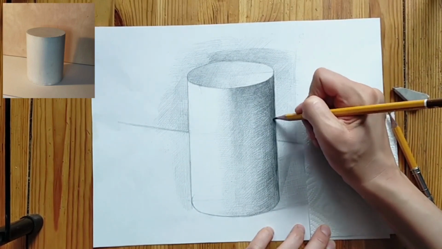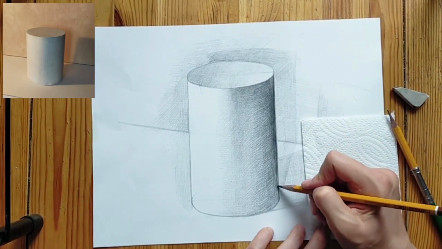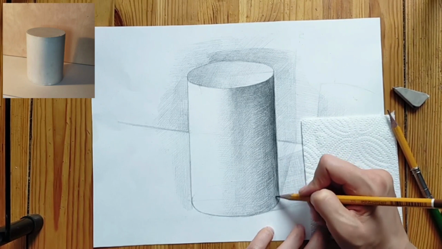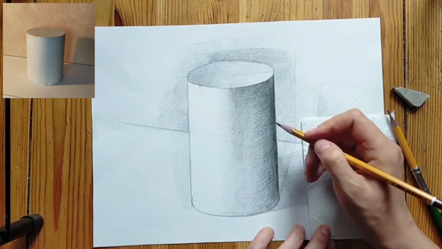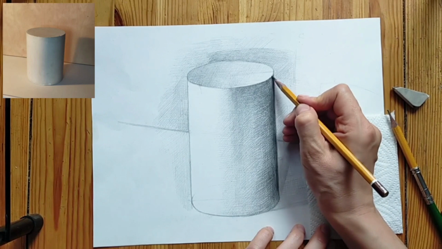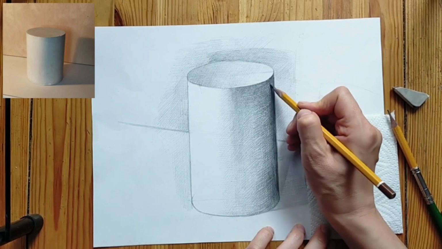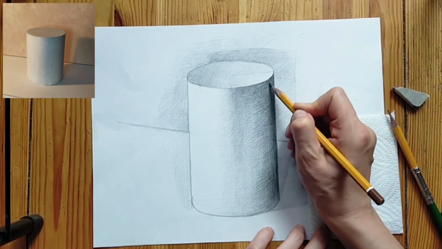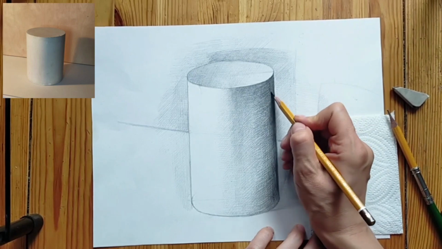I'm currently shading the right edge as dark as possible. Here, pay attention, it's also quite saturated there, and I press the 3B pencil as much as possible. I get the tone. I bring it to the right saturation.